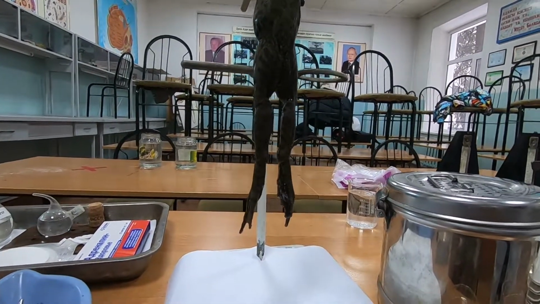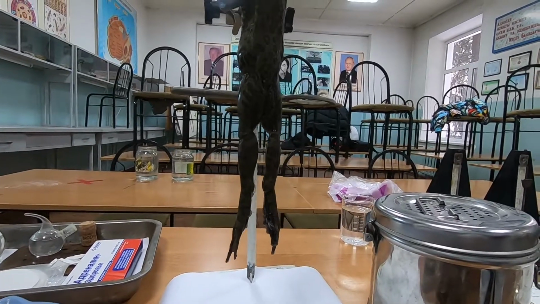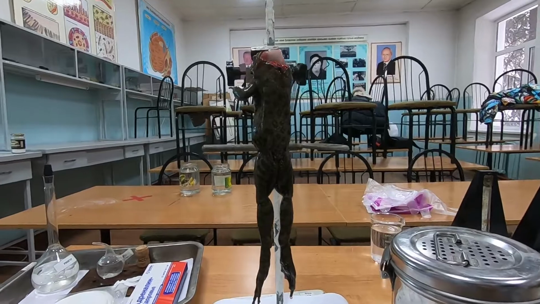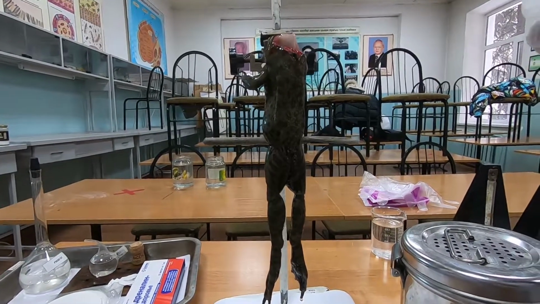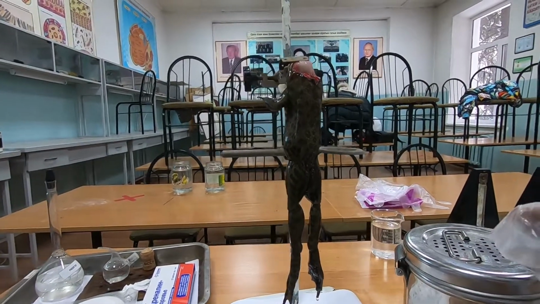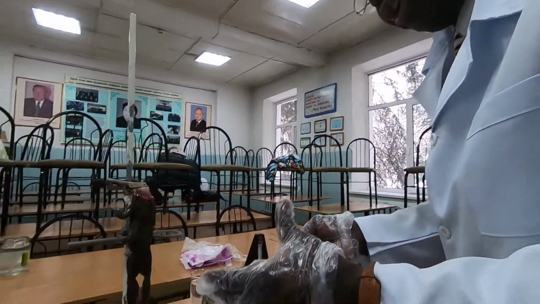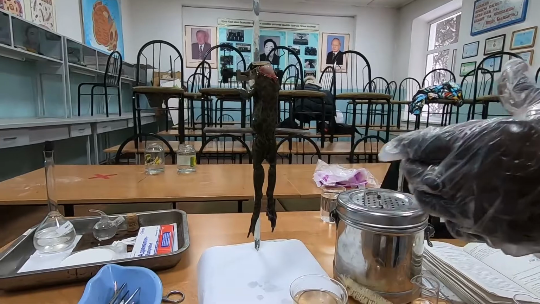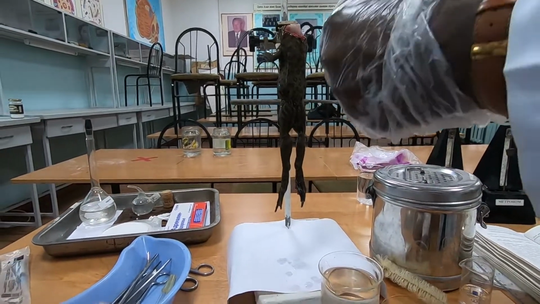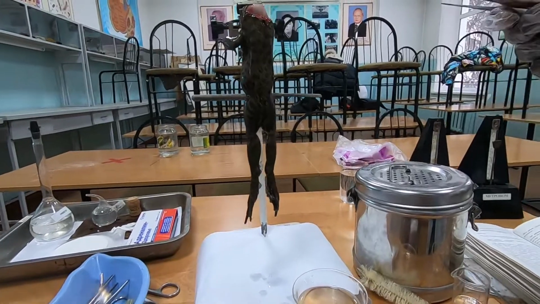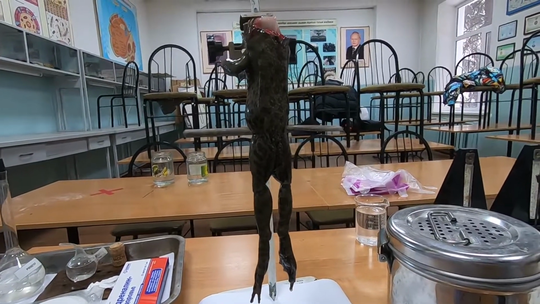There's a scientist that determined the time that elapses before the reflex reaction takes place. It ranges from a few seconds, from the time of applying 0.5% sulfuric acid.